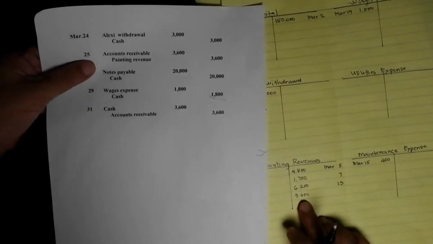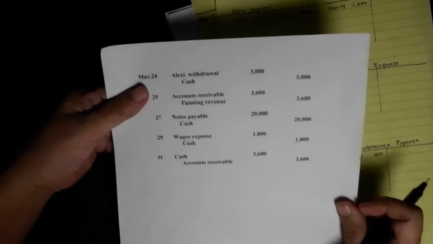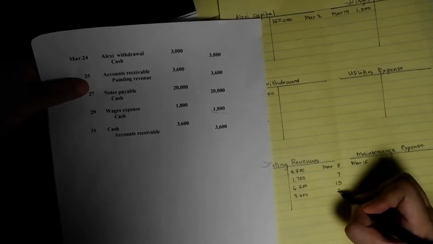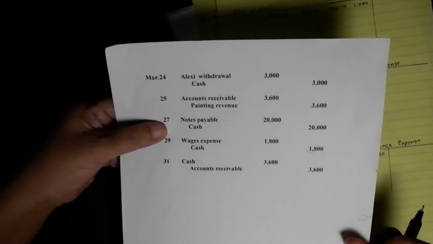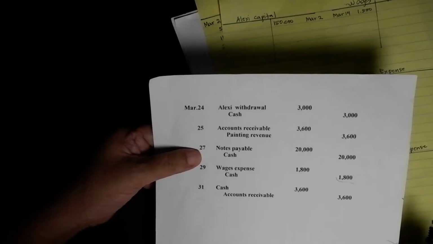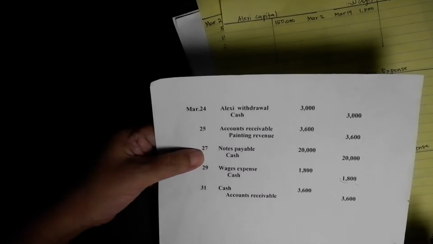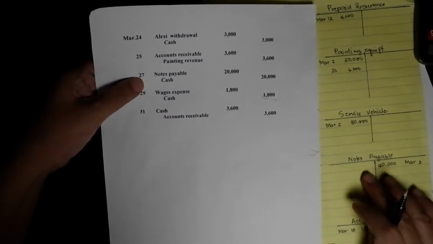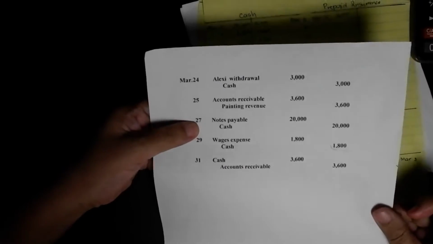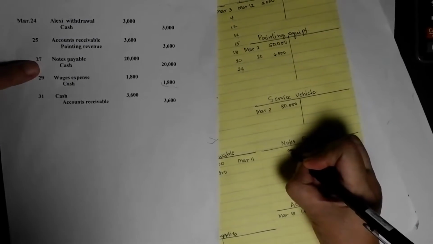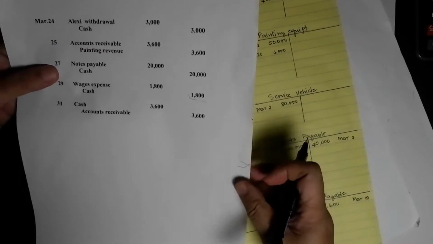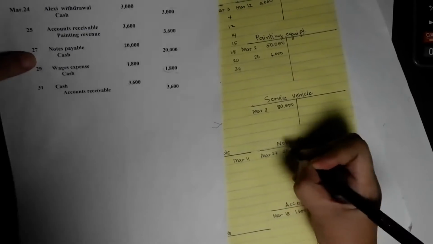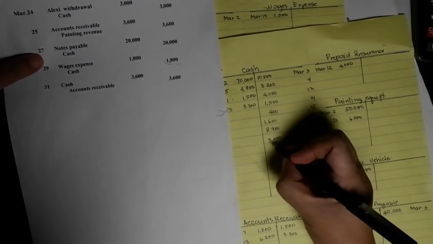So again, we have painting revenue of 3,600, and that is dated March 25. Okay, the next date is March 27. Our entry: debit notes payable and credit cash. So let us have notes payable. Debit notes payable, that is 20,000, and that is March 27. And credit cash 20,000.